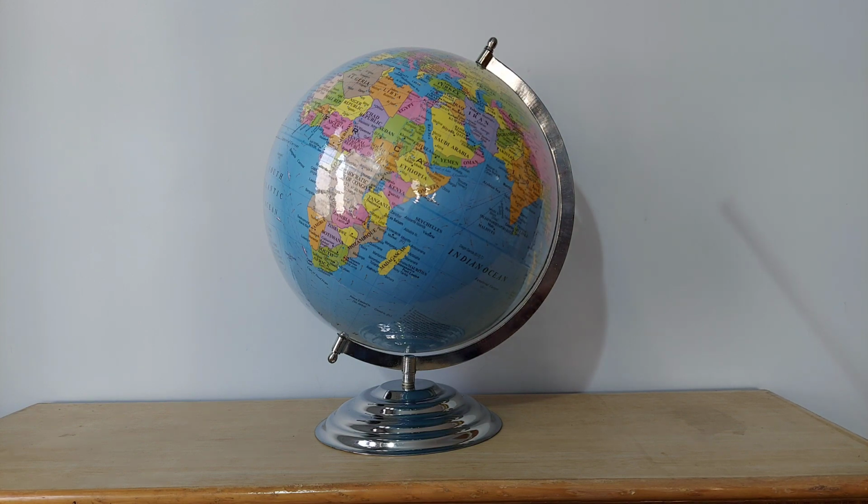Here is the globe, and this is a model of the earth in a small size. So what is the globe? A globe has the same shape as the earth, but in a smaller size. You are looking at this point. This point is known as the north pole, and this point is known as the south pole. If we draw a line through the center of the globe, from north pole to south pole, this will be called the axis.